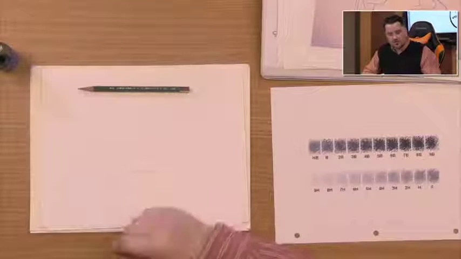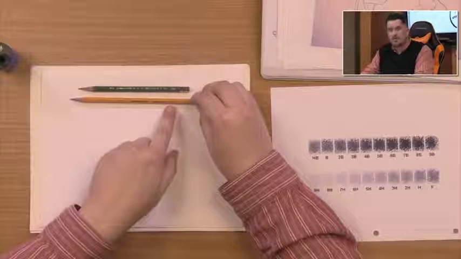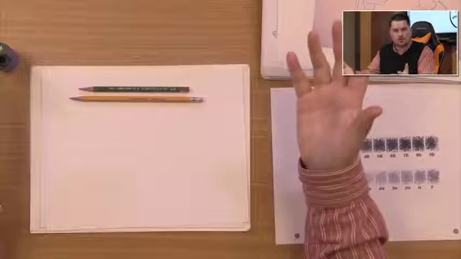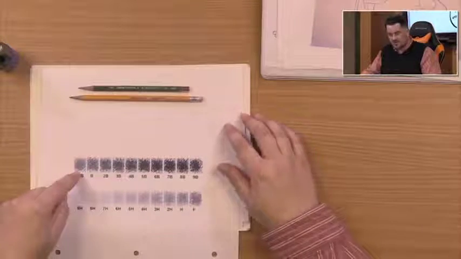But there are also other types of pencils, like your standard school pencil. Now if you look here, this says HB. If you've ever wondered what that meant on your school pencil, your standard number 2 school pencil, that falls in on the scale right here. So it's right in the middle.